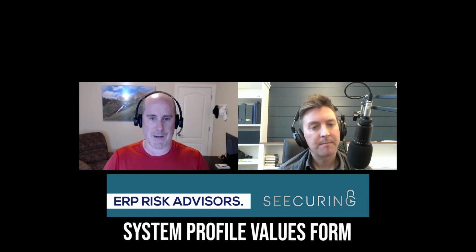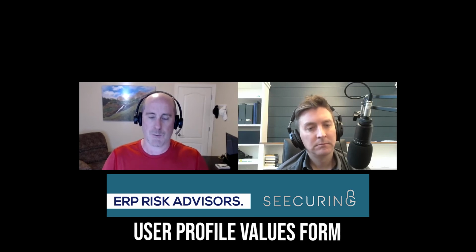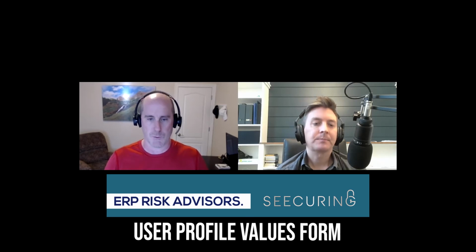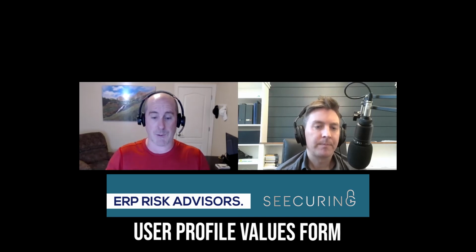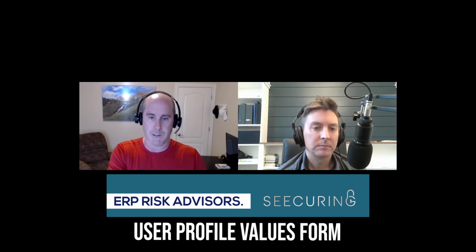The other access control piece of this is the user profile values form. And the user profile values form is in a submenu such that typically most users, if not all users, will have access to be able to set the profile option for their user. And so the complexity of profile options is you have something that's set at the user level, it overrides responsibility, application, and site level configuration.